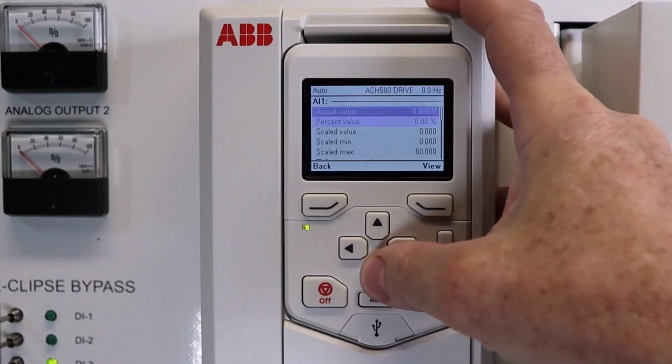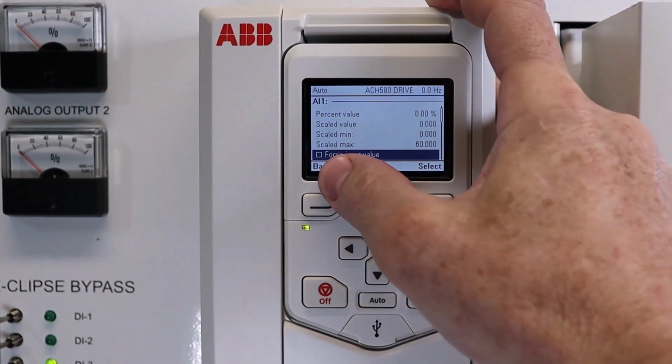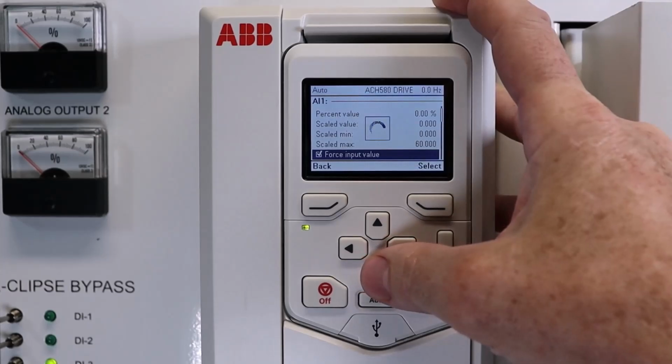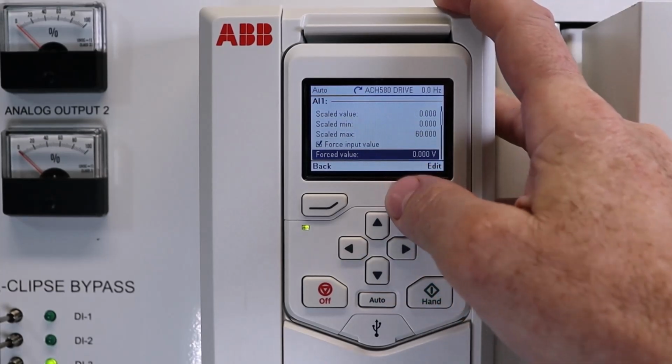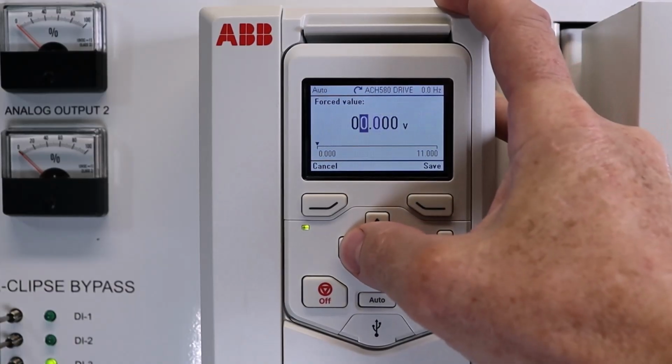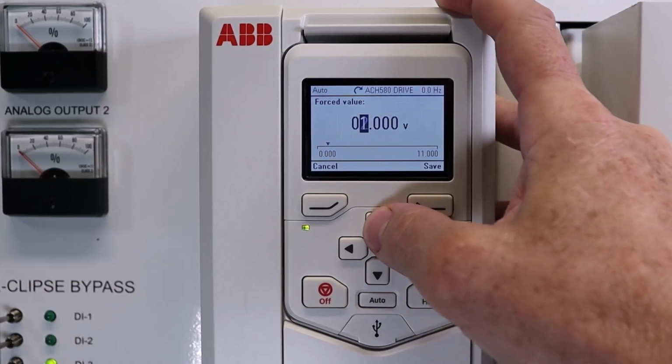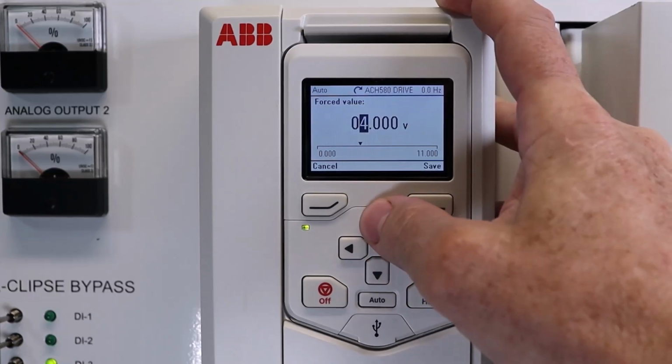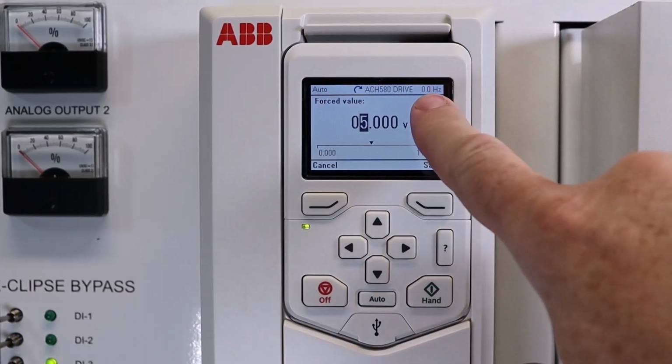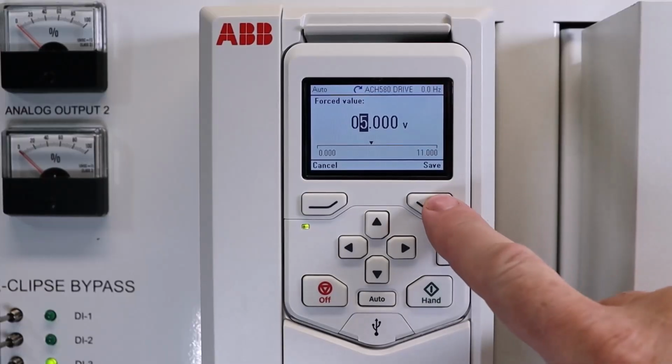I want to force this value to a different value. So I'm going to force the input, hit select. When I get the option to force the input, it'll give me an option of what I want to force it to. Force the value, edit, and I'm going to go in and put in 5 volts. Now look at my speed reference up on top. It's 0 Hertz right now. I'm going to hit save.